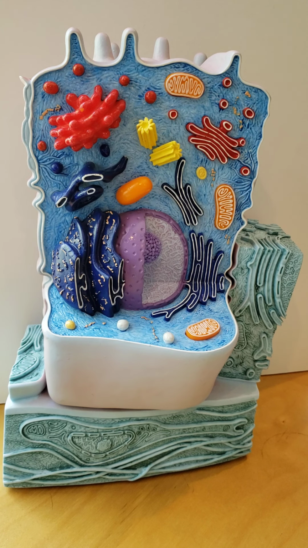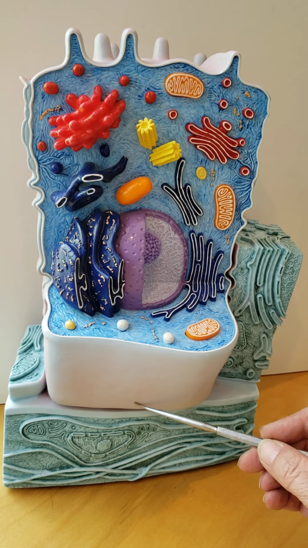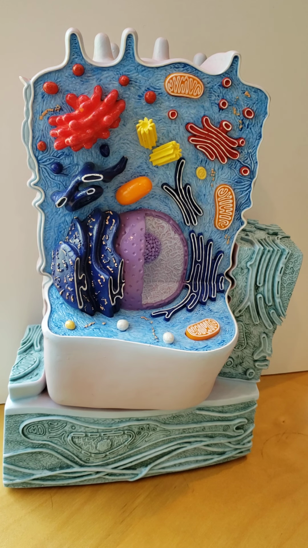So this is an animal cell model, and let's take a look at some of the cell structures we've got here. Out here, we've got the cell membrane, that phospholipid bilayer that controls what goes into and out of the cell. It would contain the glycocalyx that helps to identify this cell to other cells, enzymes, transport proteins. It's kind of like a security guard for your cell.